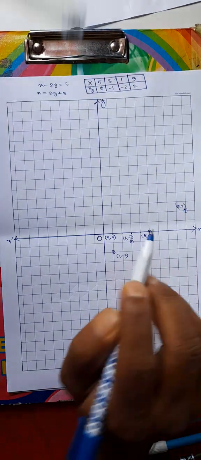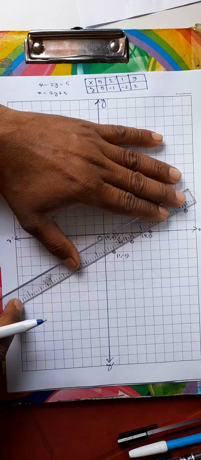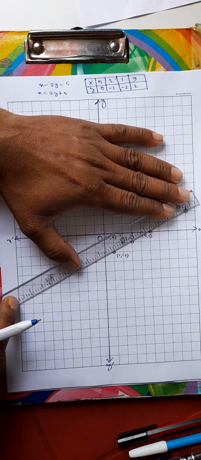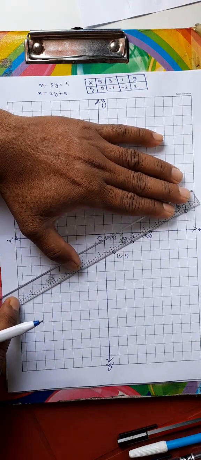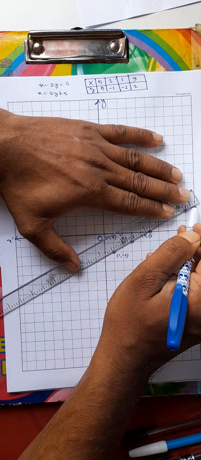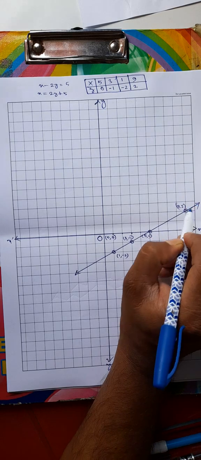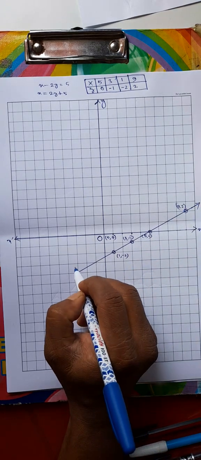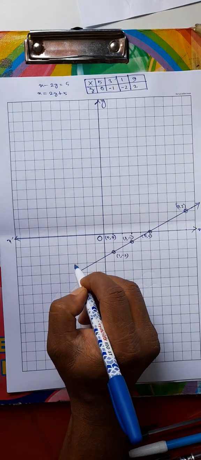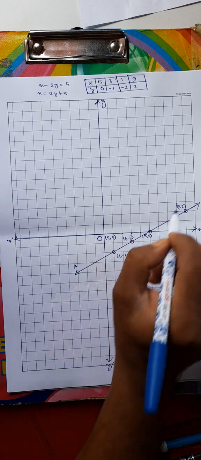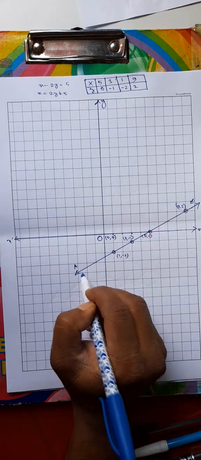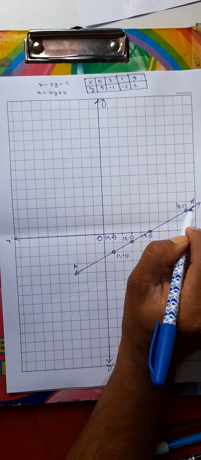Now if you join these points, see the result. If you join these coordinates, you get a straight line. Say for example this line is AB.